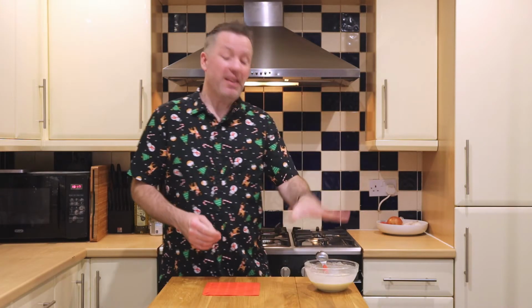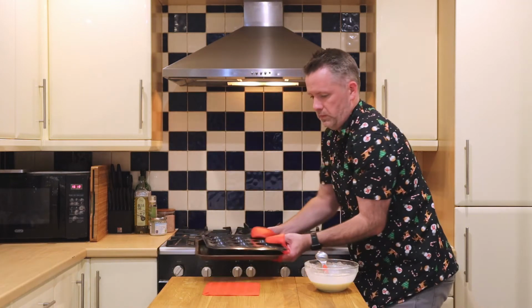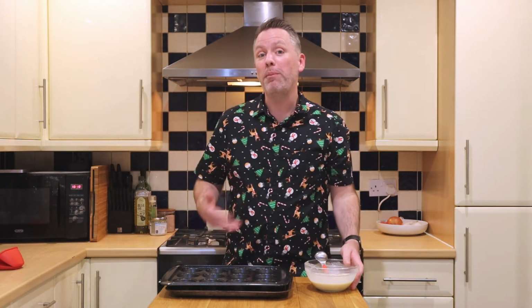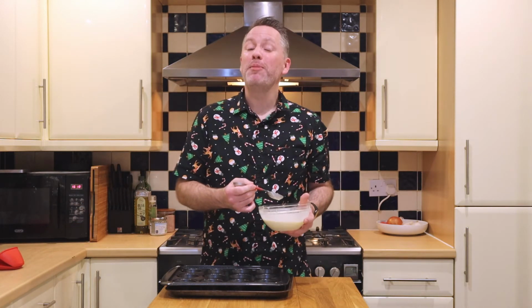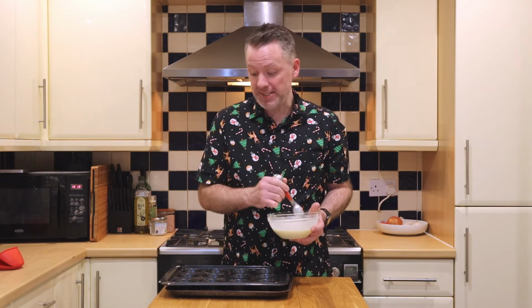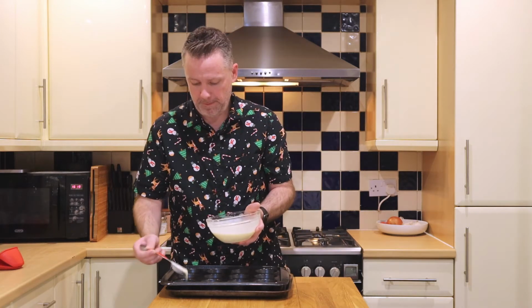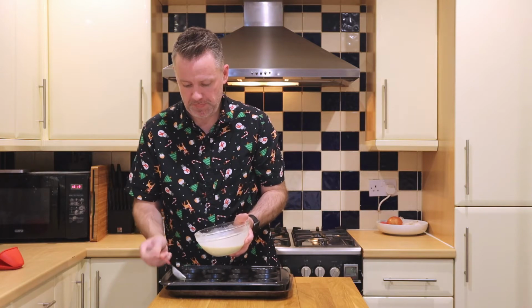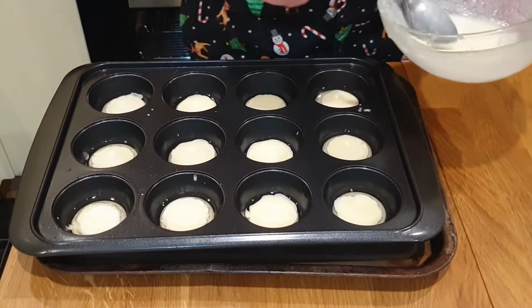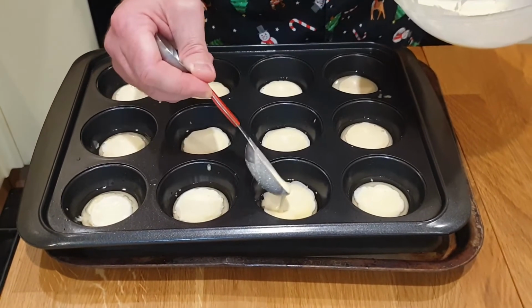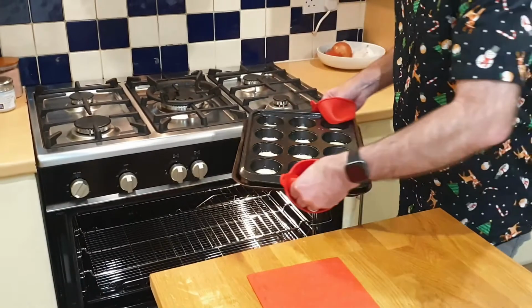Okay, so we've given the batter the time to rest that it needed. The oil is nice and hot in the oven, and we're going to put the batter into the oil fairly quickly as best we can. Now the reason for the quickly bit is that we want to put it into the hot oil. And we're going to put about 1.5 tablespoons of our batter mix into each of the muffin sections. And with that all done, we're going to pop them in the oven for about 20 minutes.